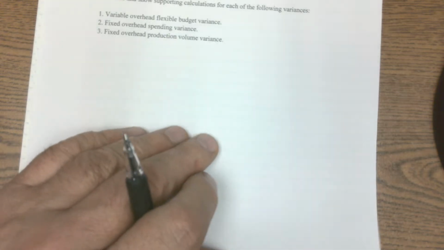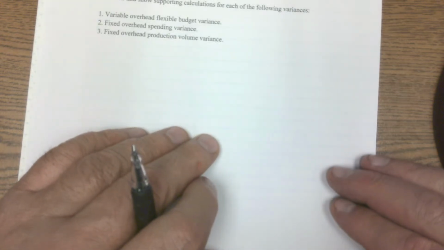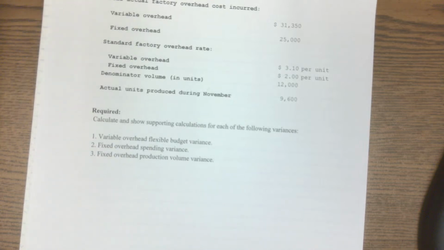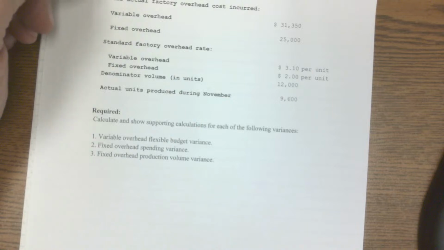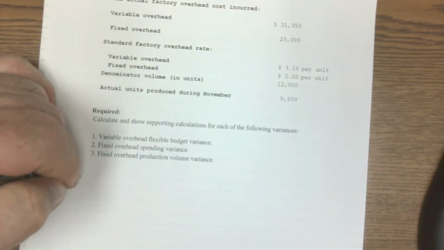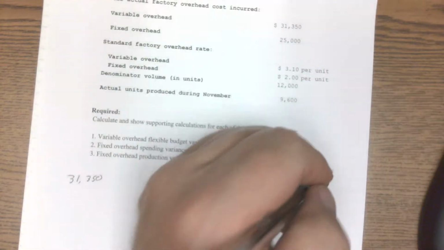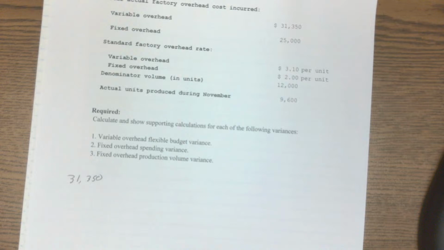And number 10, we've got the variable overhead spending variance. Okay, so this is a three-way analysis of variance. So we've got the variable overhead flexible budget variance. Okay, so the variable overhead that was actually incurred was 31,350. All right, so the right-hand column is the flexible budget based on outputs.